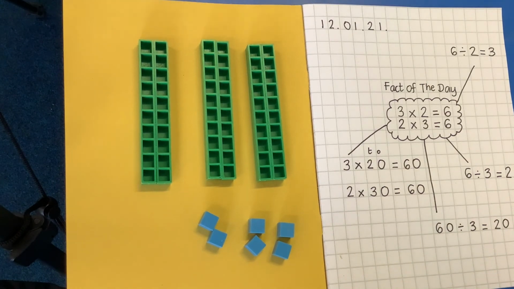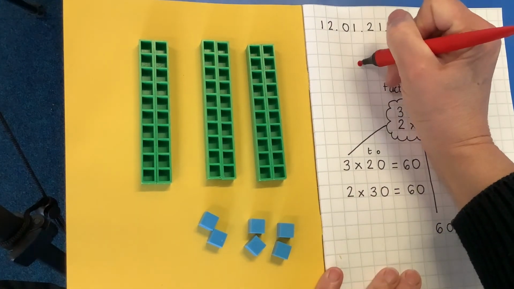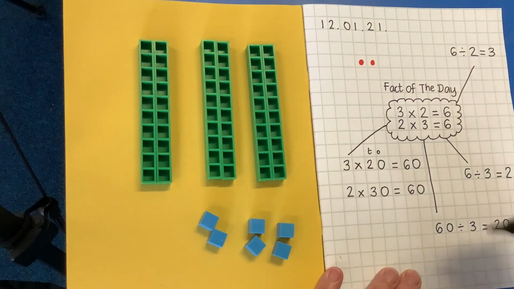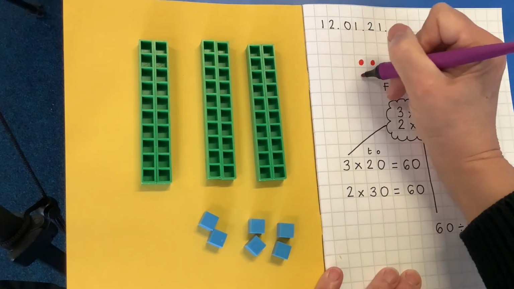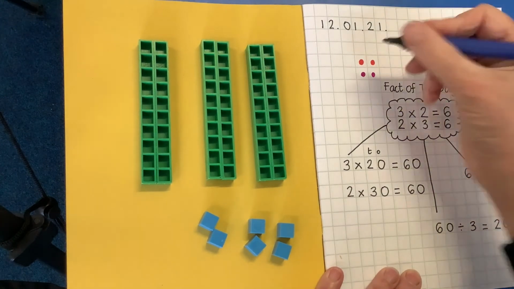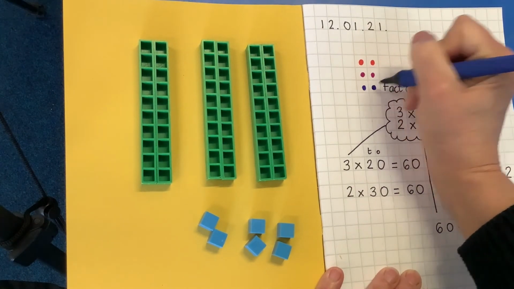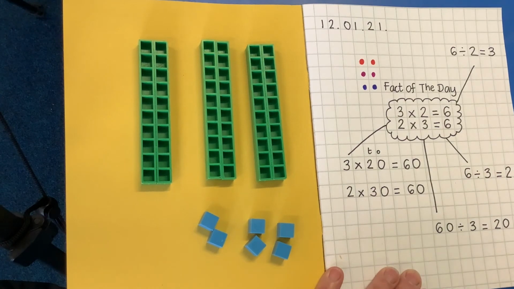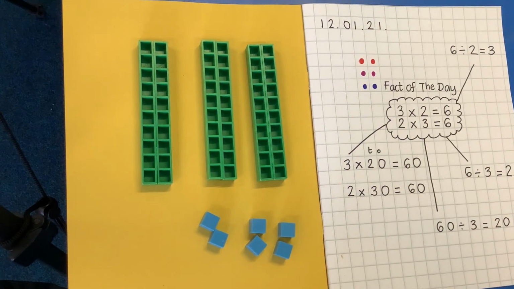And we can jazz up our facts of the day by drawing some pictures. They can just simply be blobs. There's a 2. Here's another 2. And here's another 2. That's 3 times 2. Making 6. Or we could think of things that come in pairs.